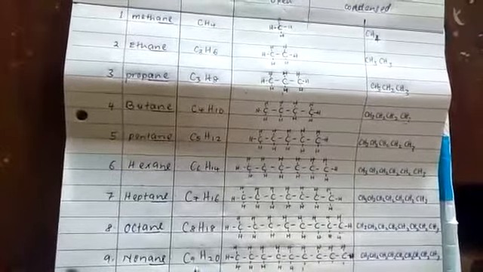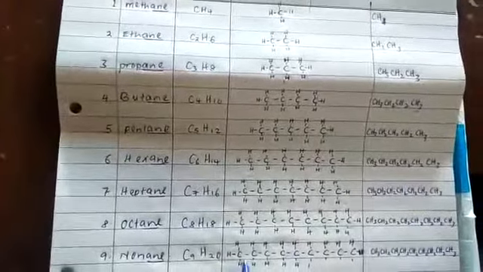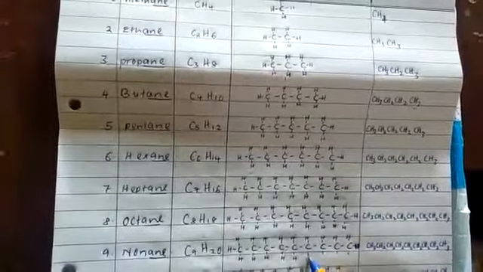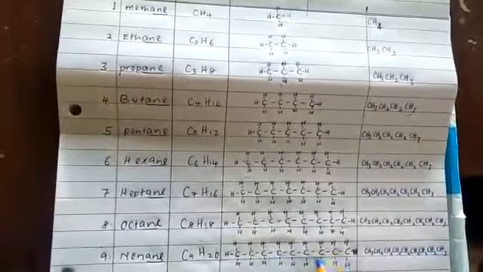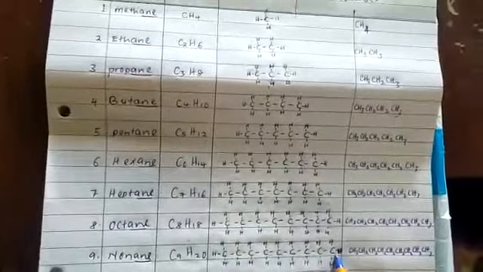H20, because 9 times 2 is 18 plus 2, that is 20. Then again, just 9 carbon atoms in the chain. That is 1, 2, 3, 4, 5, 6, 7, 8, 9. Then fit in the hydrogens. So terminal carbon, 3 hydrogen. The rest have 2, then 3 here.